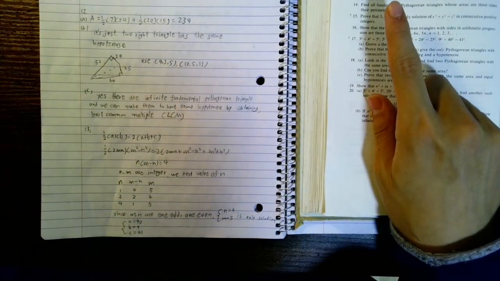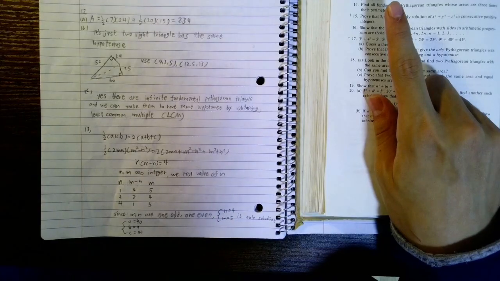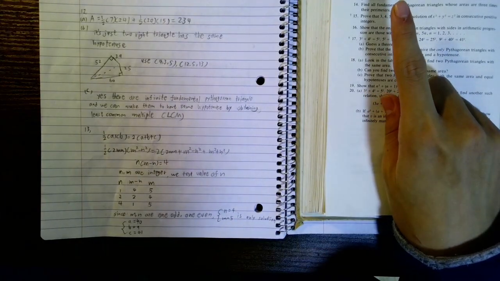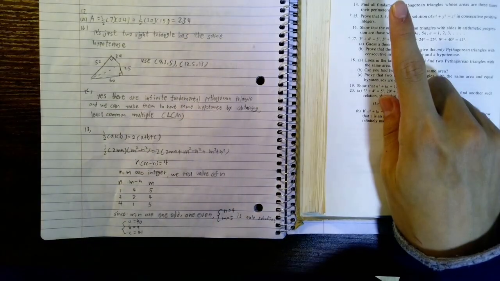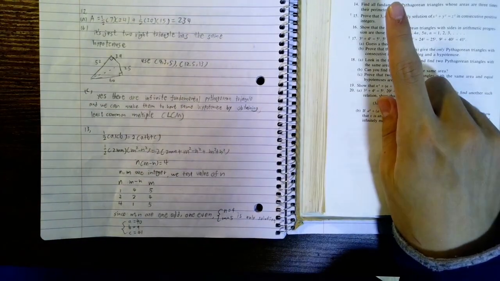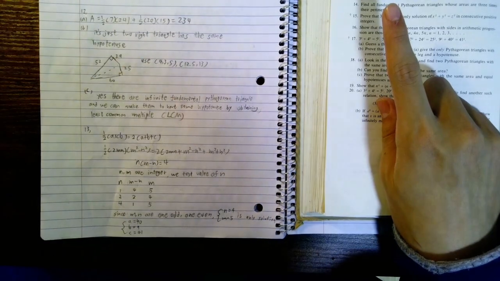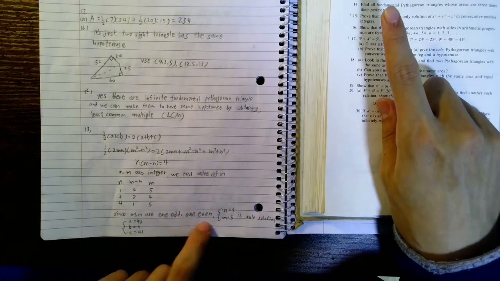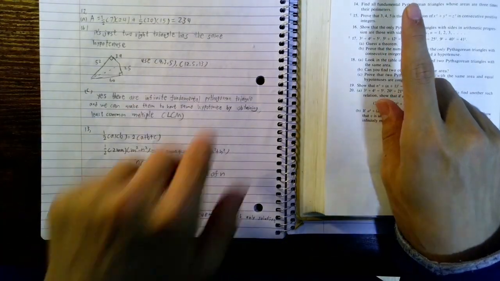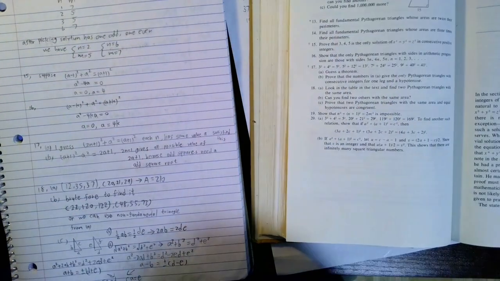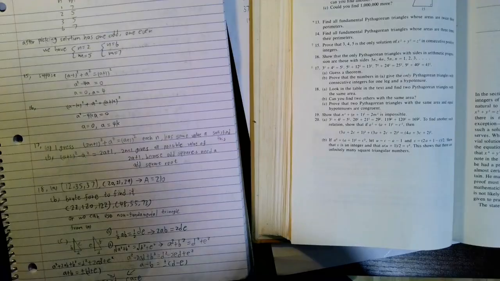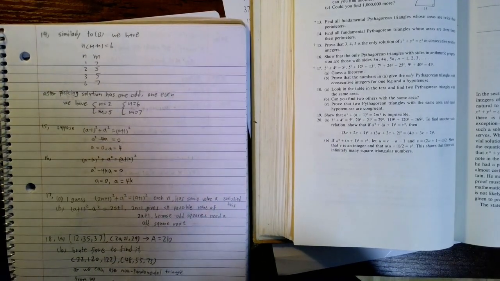It has to be a divisor of 4 because m, n are integers, and we find that n equals 4, m equals 5 is the only solution, because we are looking for m, n that don't share any factors, and also they are not both odd. Therefore, this is the only Pythagorean triangle we can find. And the next question is very similar. Instead, we have 3 times its area.